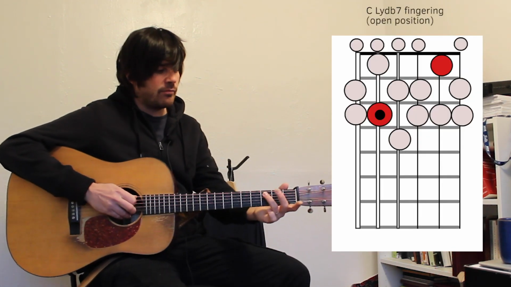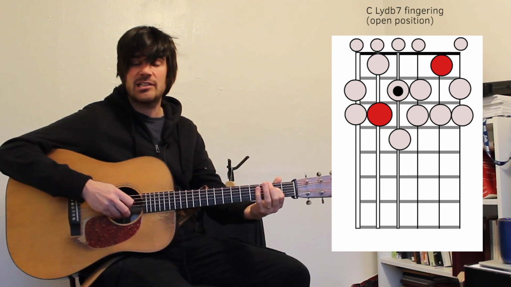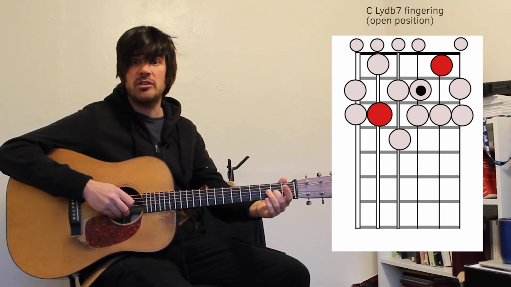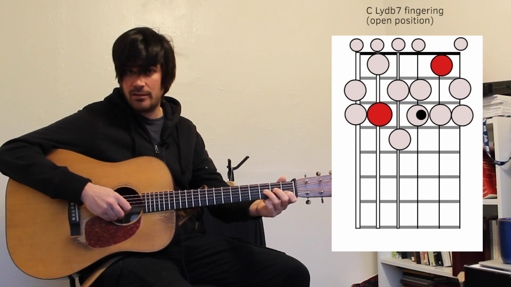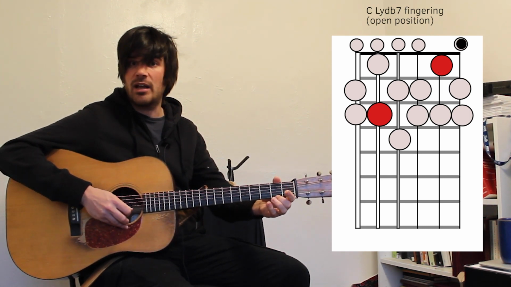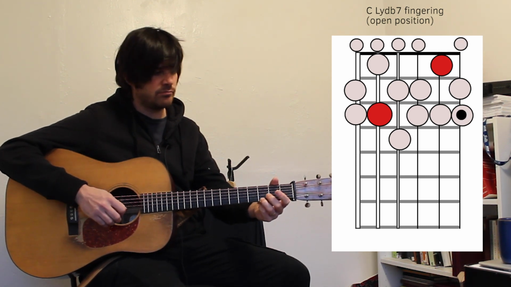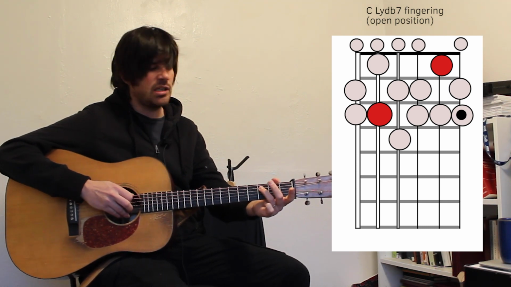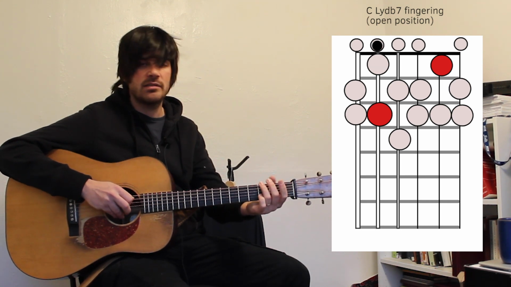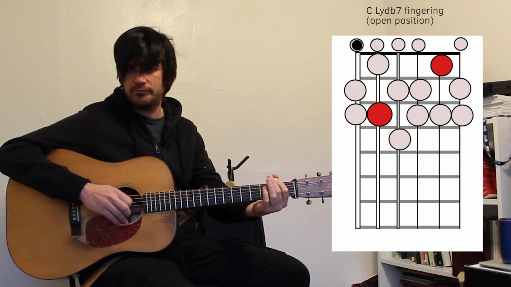We start on a C, the next note D, the next note E, the next note F sharp, the next note G, next note A, next note B flat, next note C again, next note D, next note E, next note F sharp, next note G, and that's where the position ends. If we went below the first C, it goes C, down to a B flat, down to an A, down to a G, down to an F sharp, down to an E.